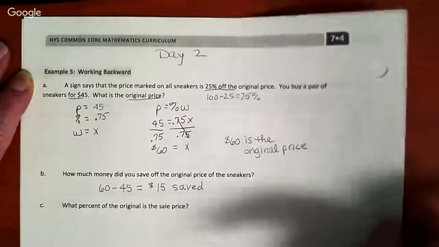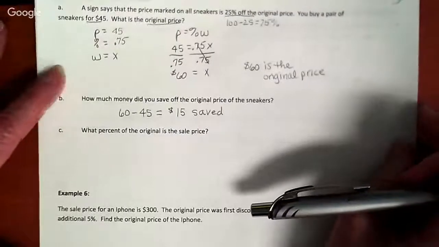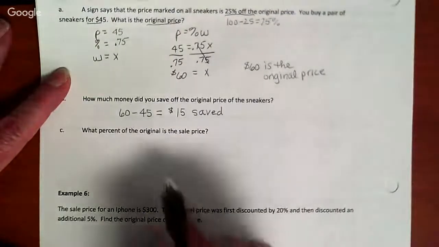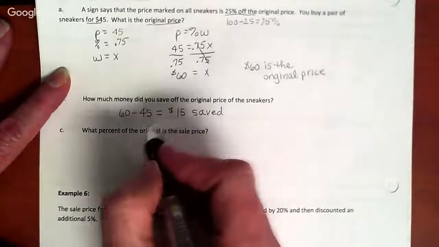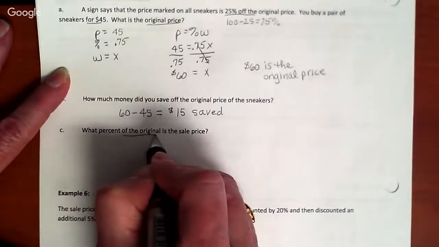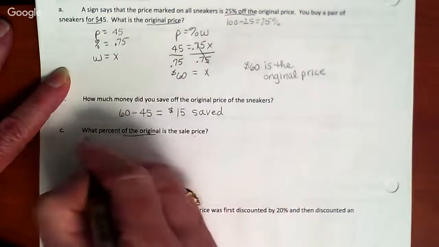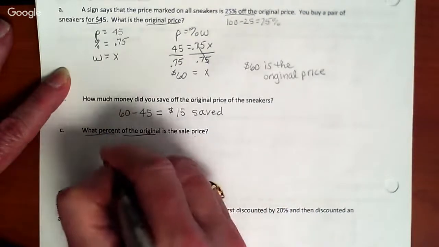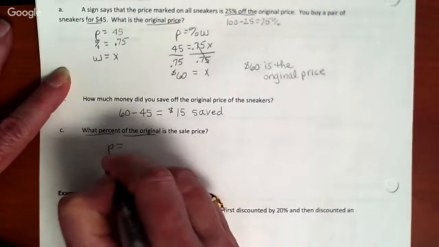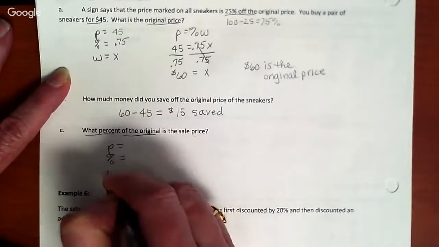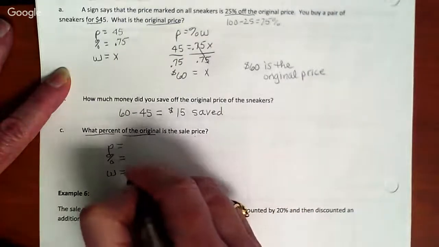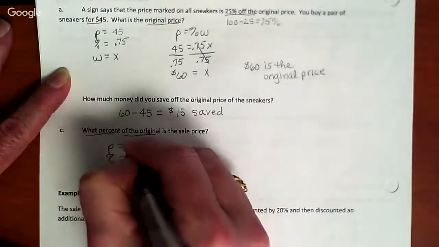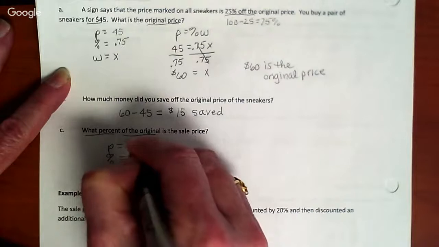So C says, what percent of the original is the sale price? Okay. Well, remember, of the original is the sale price. What percent? So P equals percent times whole, the whole being the original, which is 60. And we paid 45.